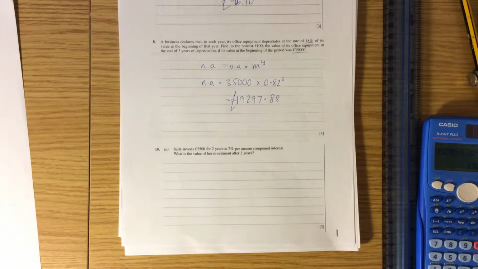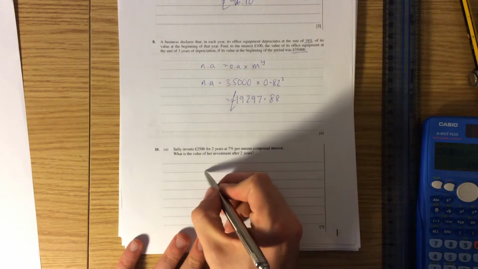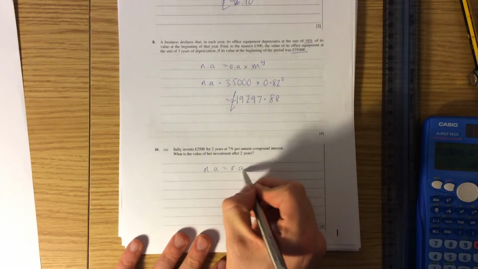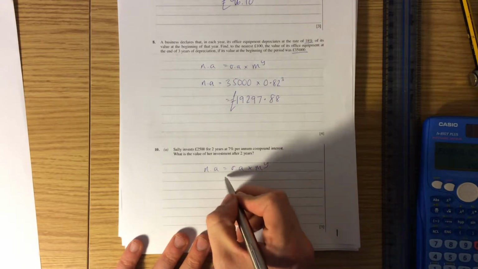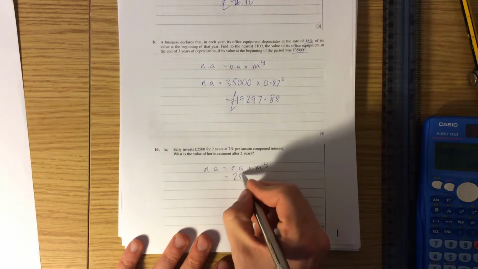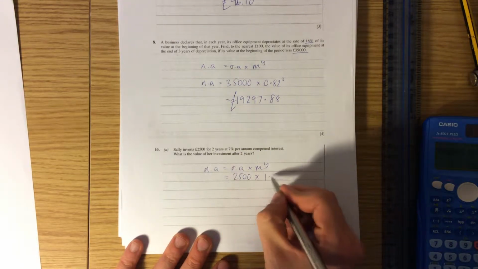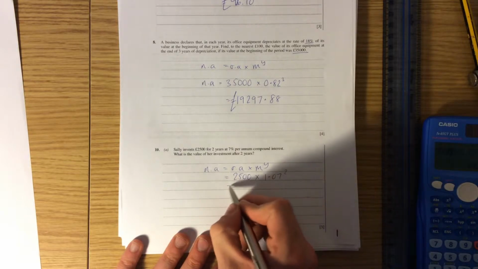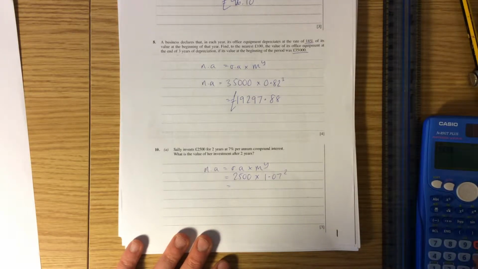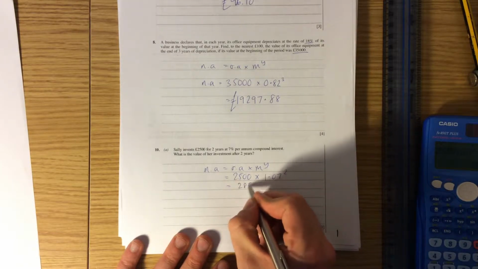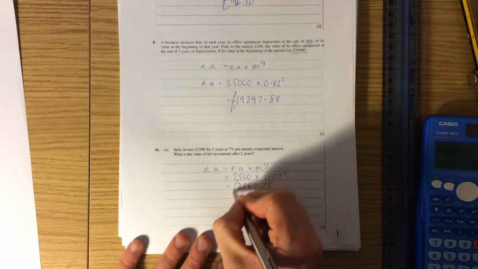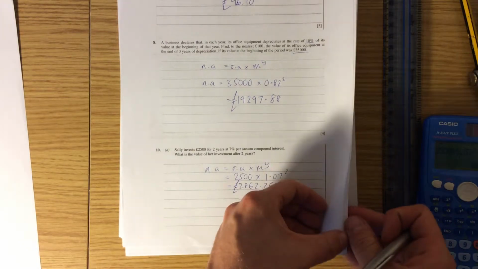Sally invests £2,500 for 2 years at 7% compound interest. What is the value after 2 years? Exactly the same formula. So again, the original amount this time 2,500. The multiplier will be 1.07, and for 2 years, so power 2. And we get the answer 2862.25, and that is how much it is worth.